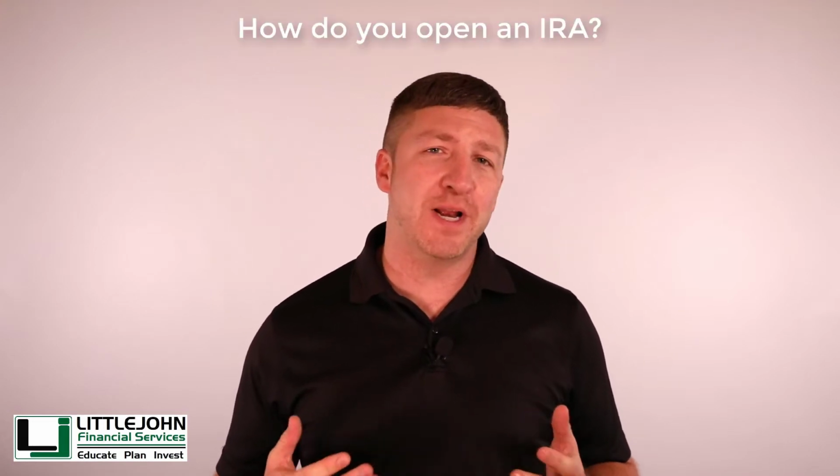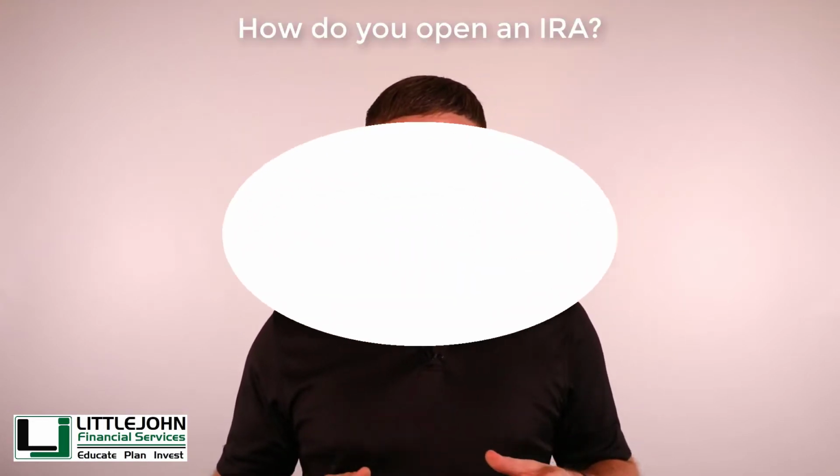Another question that I get oftentimes is, how do you open an IRA? Well, IRA is an individual retirement account, and it turns out what we're going to talk about covers a lot of different types of accounts, but we will focus on IRAs today. This could be either a traditional IRA, could also be a Roth IRA.